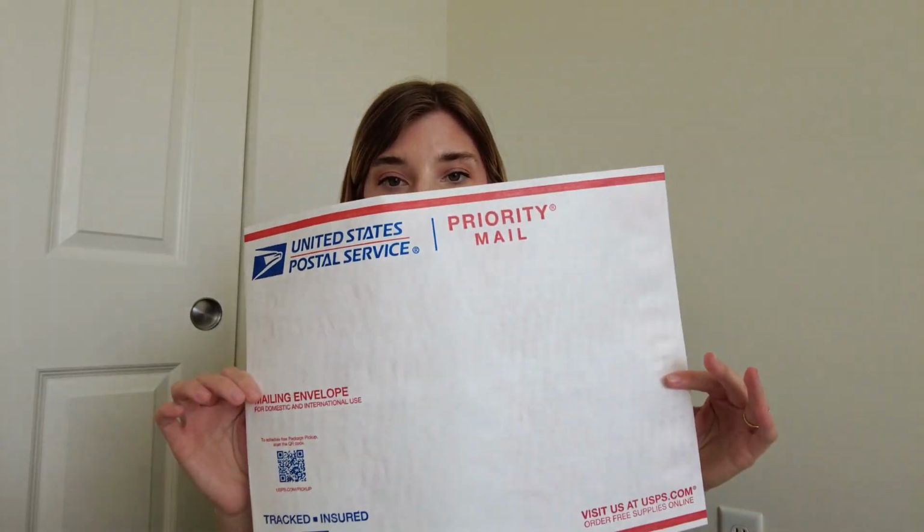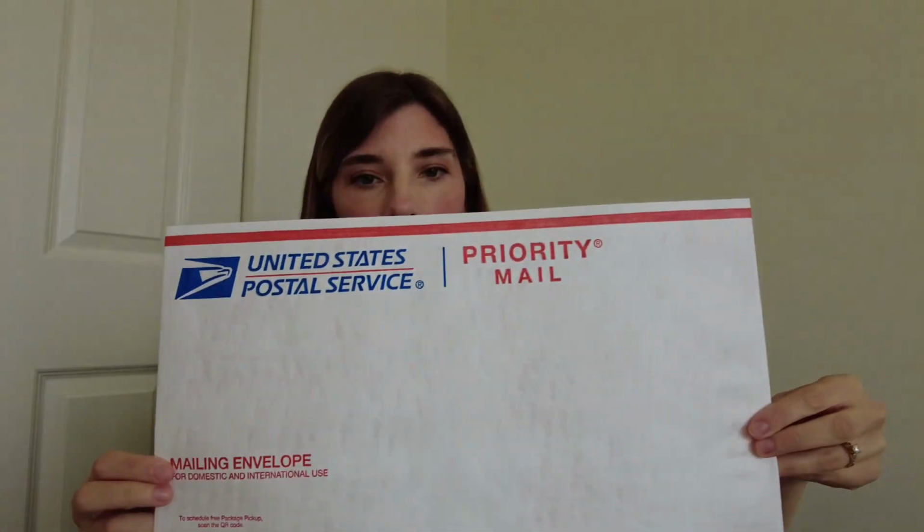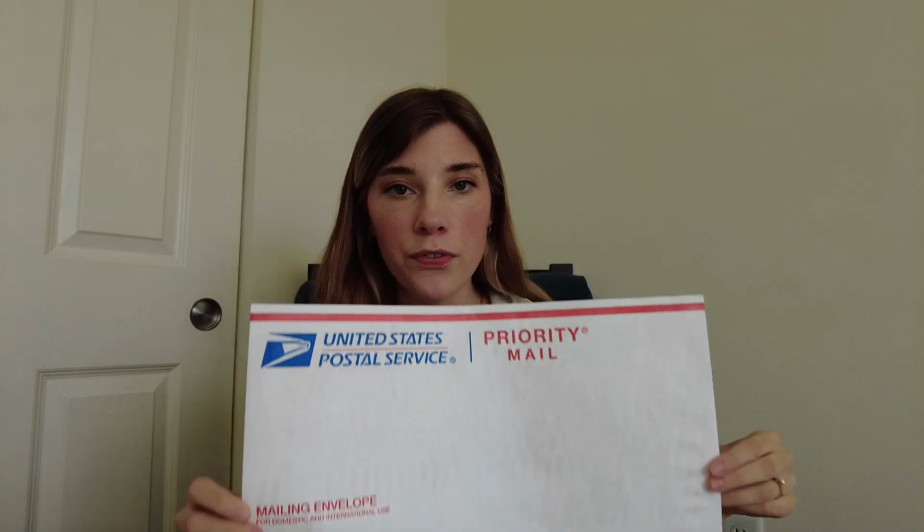Okay, now I'm going to talk a little bit more about the items that you can use to ship with. I did talk about this a little bit in the last video, but I'm just going to reiterate it. These are what I use mostly to ship all of my Poshmark items in. These are the United States Postal Service Priority Mail Tyvek envelopes. And you can order these for free from USPS, or you can go into a United States Post Office and they should have some there that you can take.